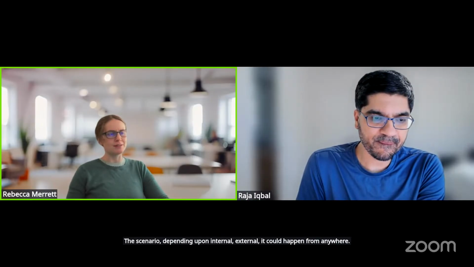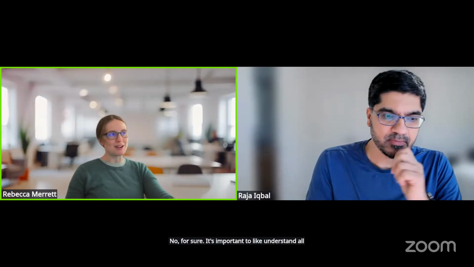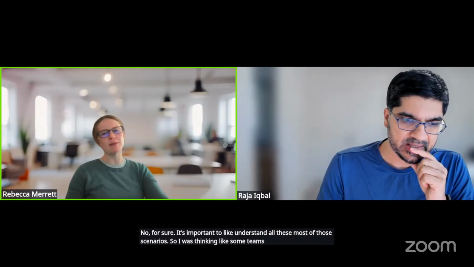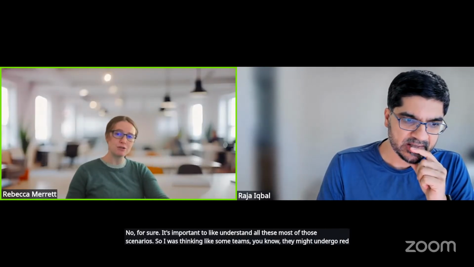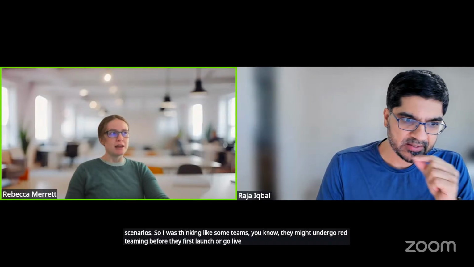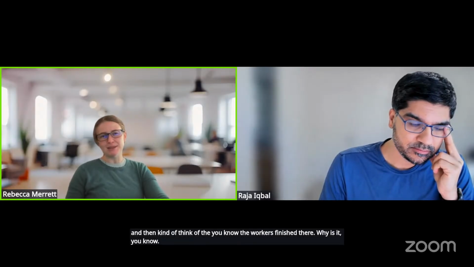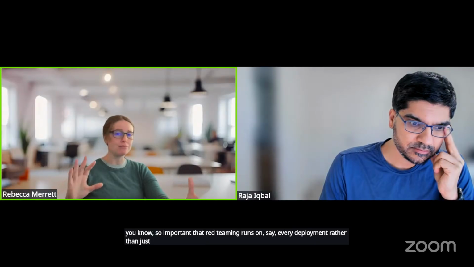No, for sure. It's important to understand most of those scenarios. So I was thinking some teams might undergo red teaming before they first launch or go live, and then think the work has finished there. Why is it so important that red teaming runs on, say, every deployment rather than just this one-time pre-launch check?